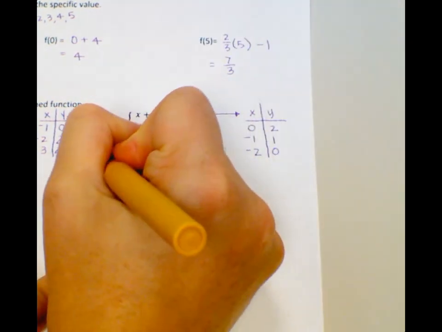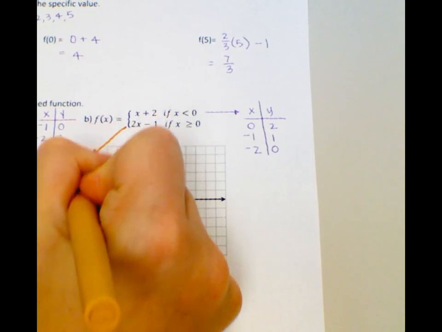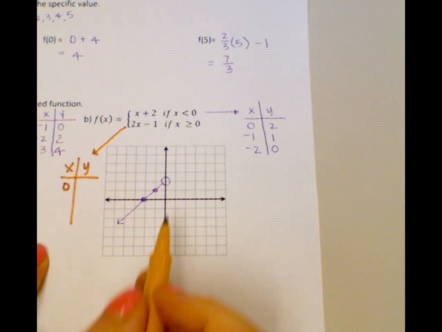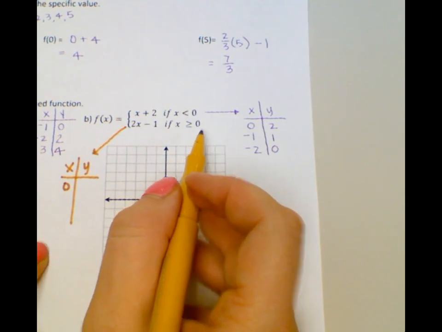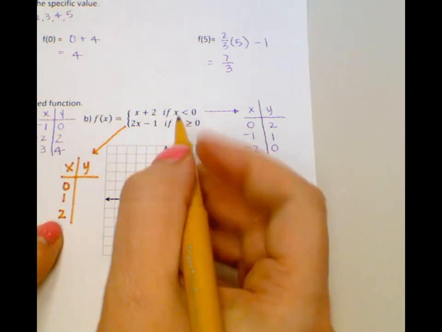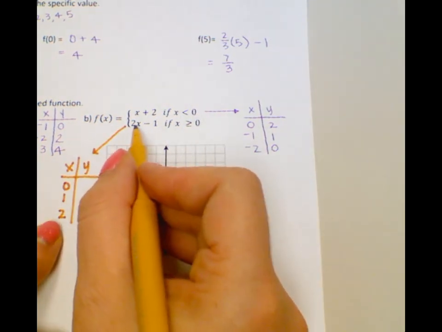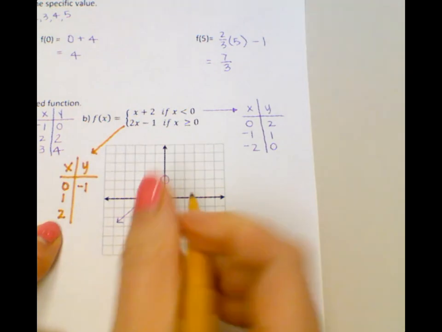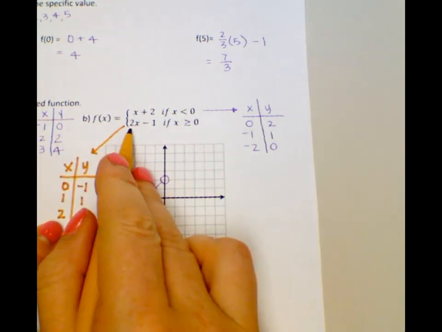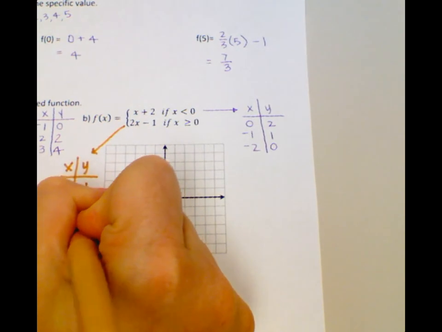Again, your starting point is the same, that 0. But then let's look at what this one says. It says I want greater than or equal to 0. So I want the greater than numbers. So 1 and 2. Now I think we can do this one in our head too. 2 times 0 is 0 minus 1. 2 times 1, 2 minus 1. 2 times 2 is 4 minus 1.